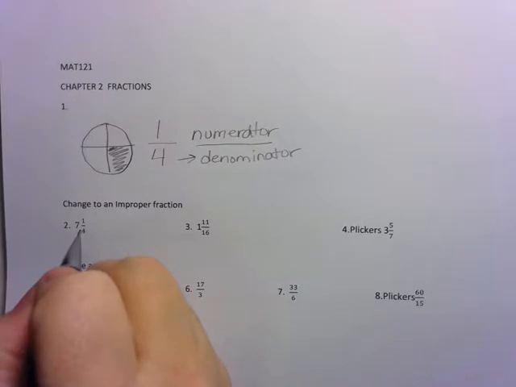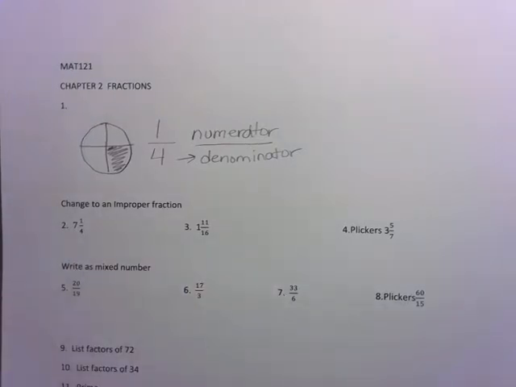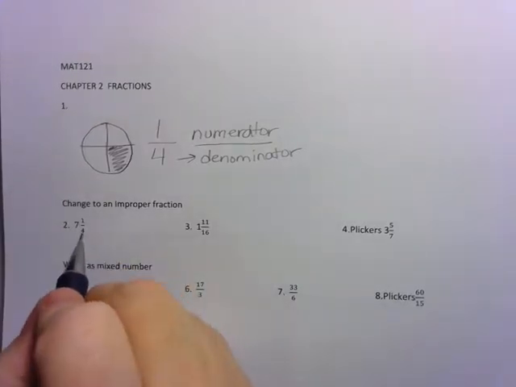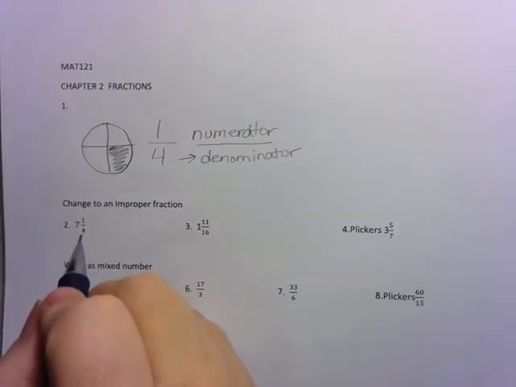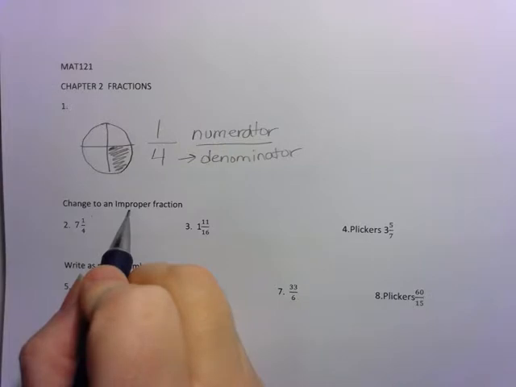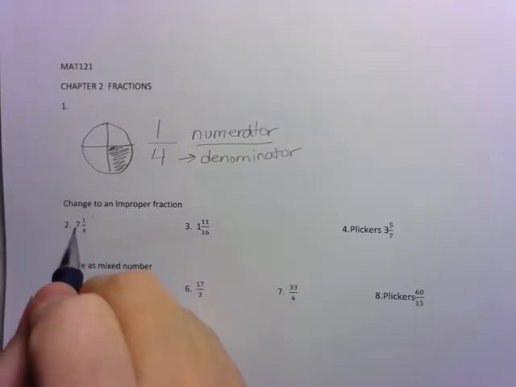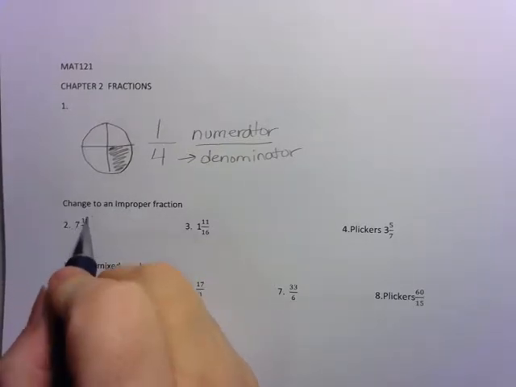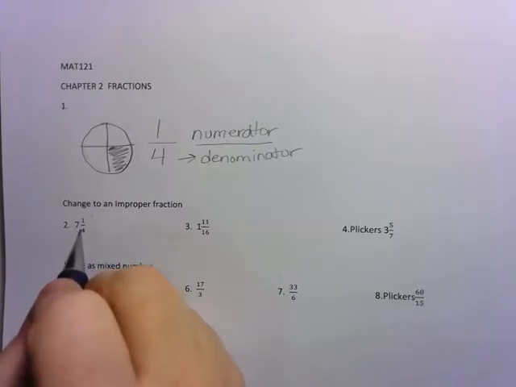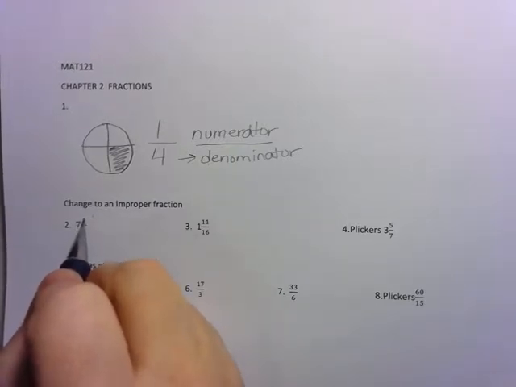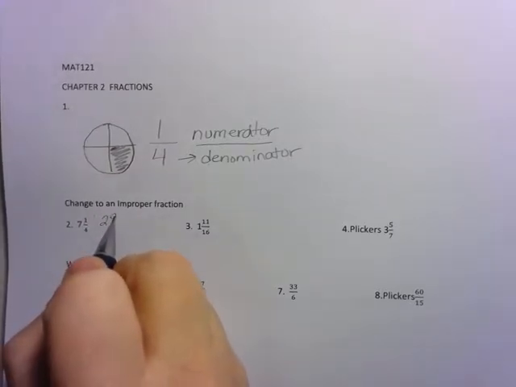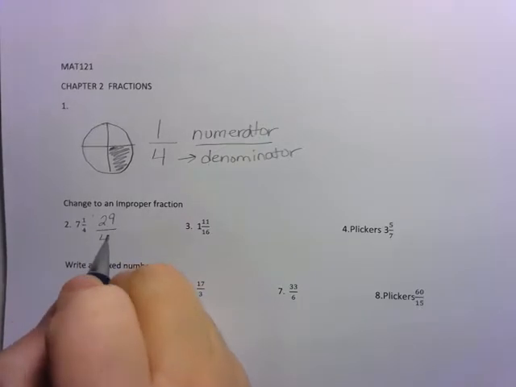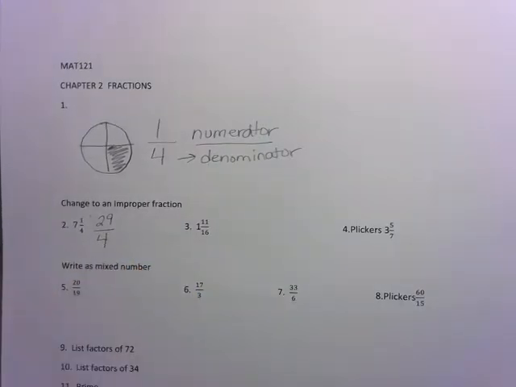So here, this is a mixed number. We have our whole number and our fractional piece, and we're going to change it into an improper fraction, meaning we won't have a whole number. It'll just be one fraction. So to do that, we take 7 times 4 and add the 1. So we have 29 pieces over 4 pieces.